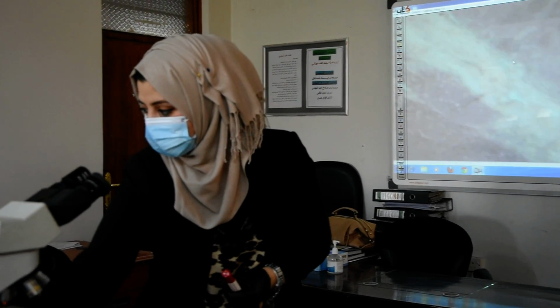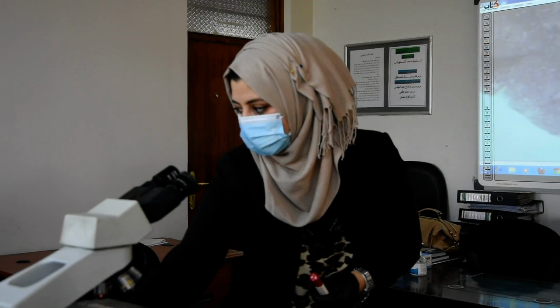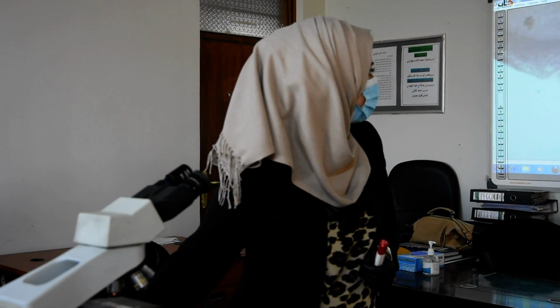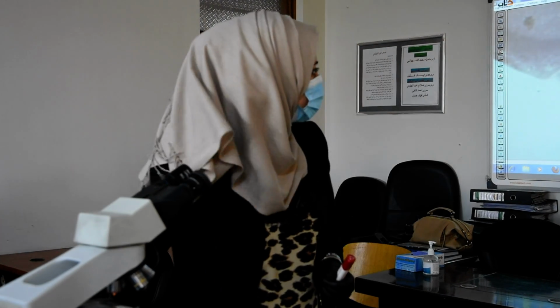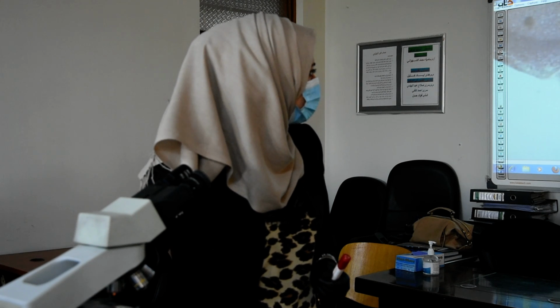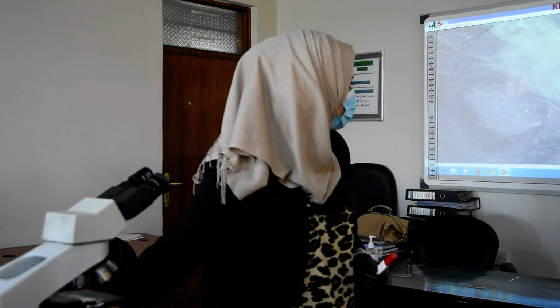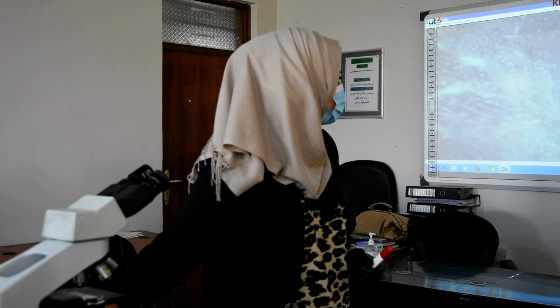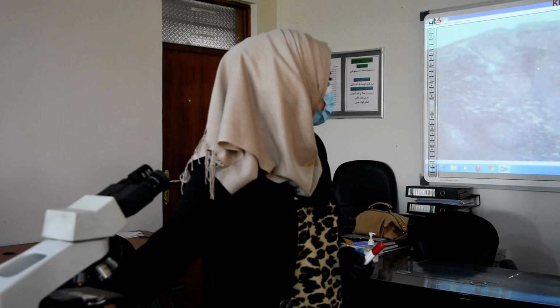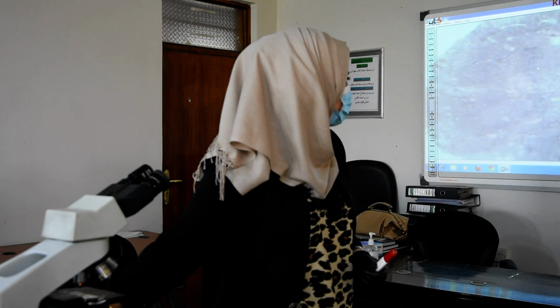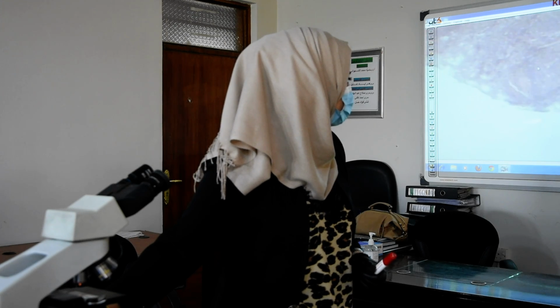And in the parenchyma of this type of tonsil, we can also find, as we see here, primary and secondary lymphoid follicles.